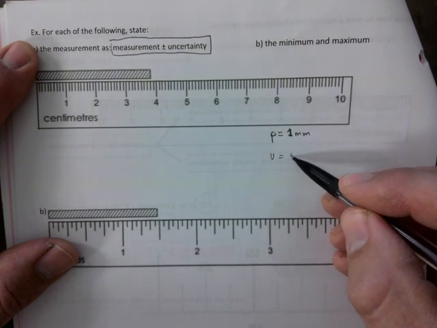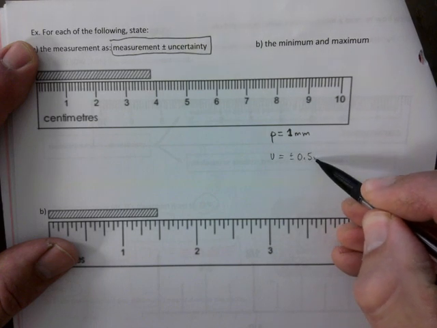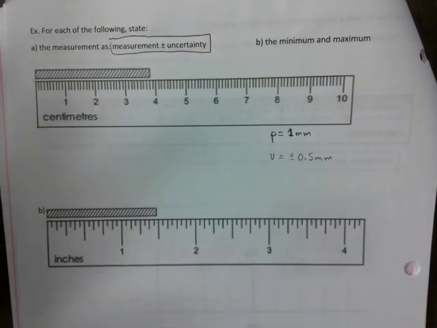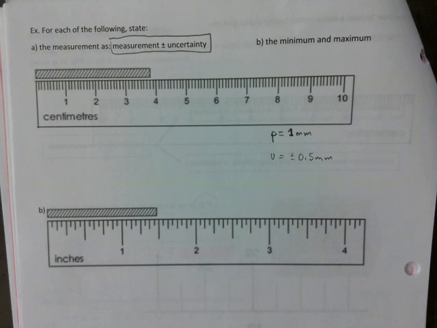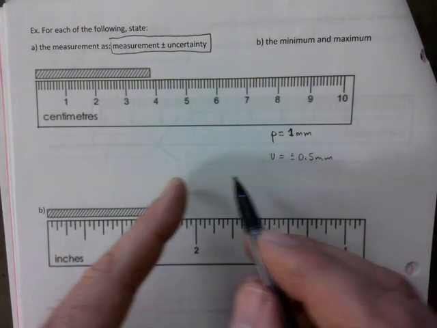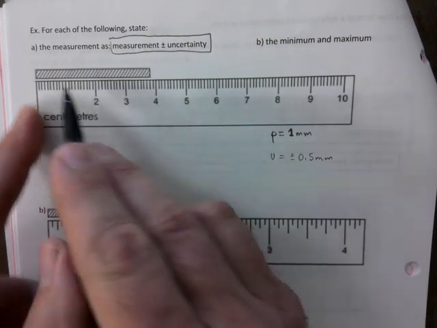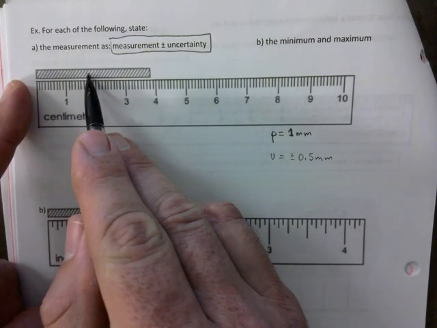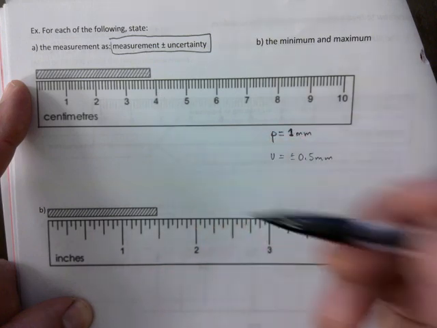And then plus or minus 0.5 of a millimeter. Okay, that's your uncertainty. Do that first. And then let's go over here and measure it. What's the measurement of this stick? What would you say? How many millimeters would that be?